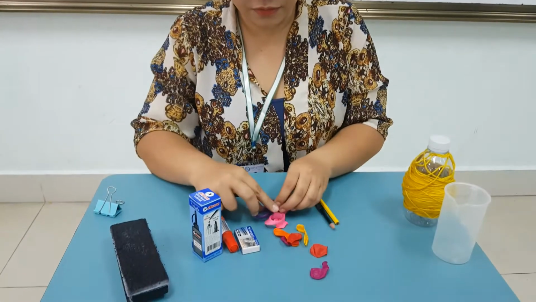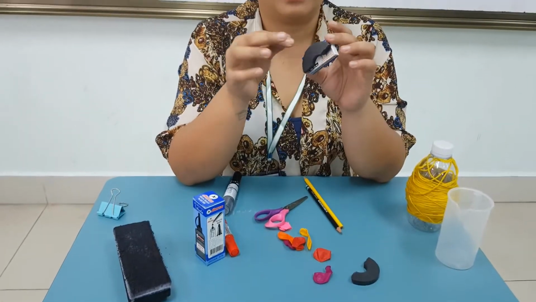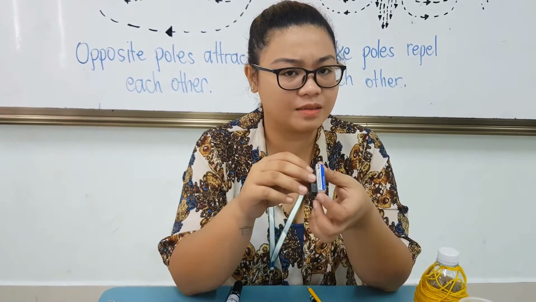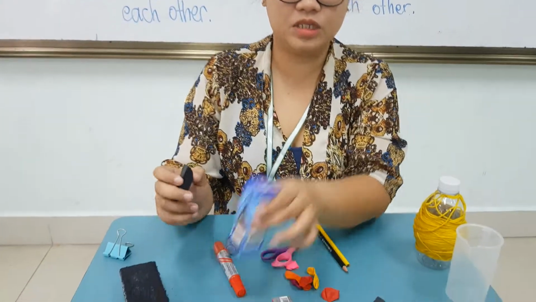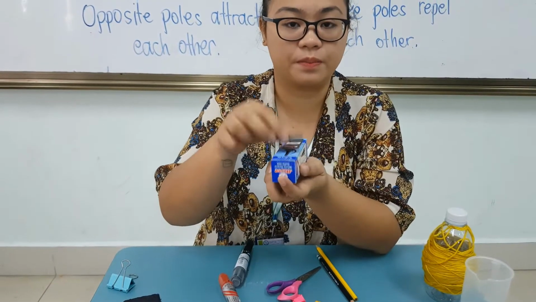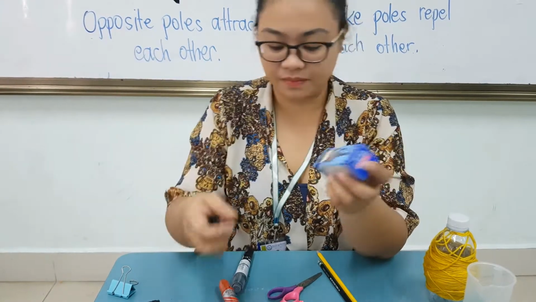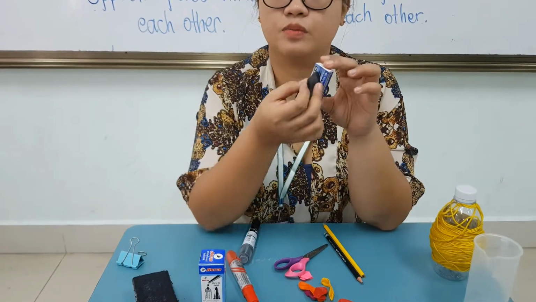Next we have the staples. Now maybe you ask yourself, is the box magnetic? Let's find out. This is just a box. Nothing. So maybe your question is, teacher, why is it sticking to this box?